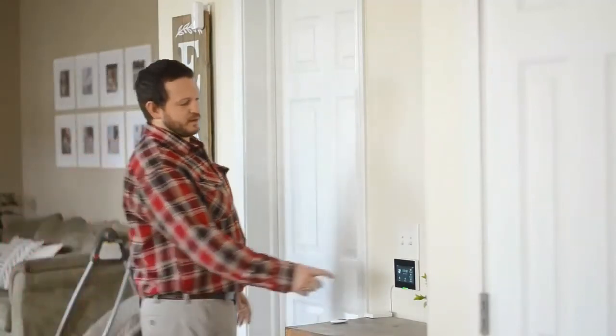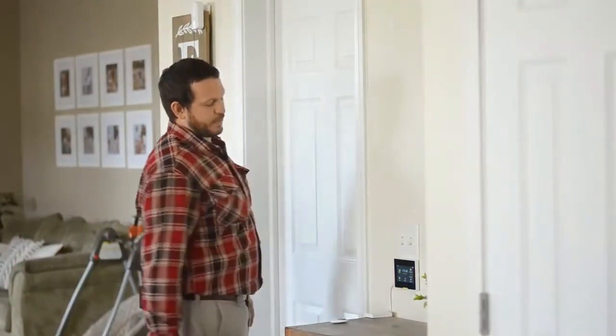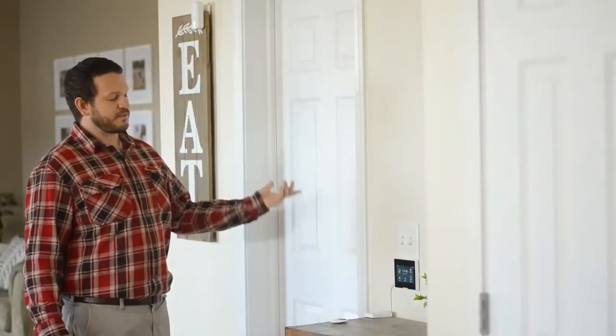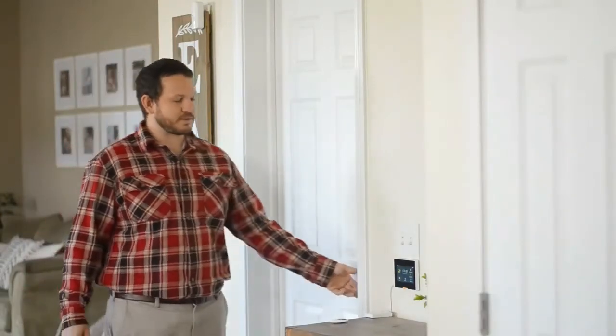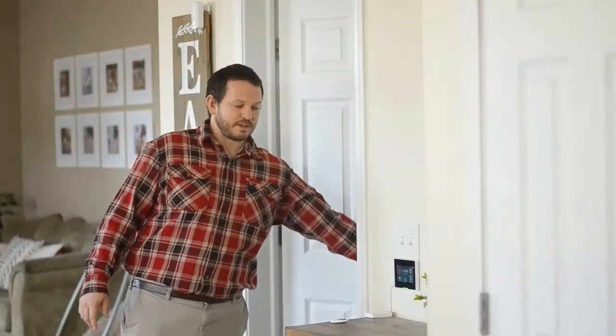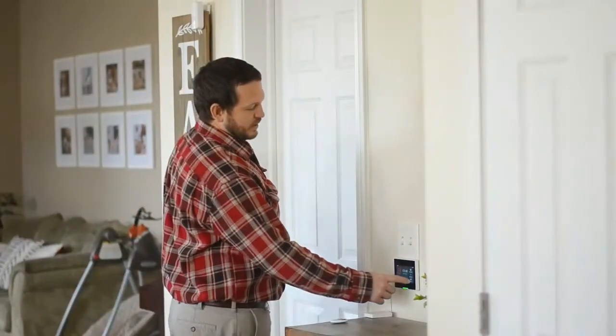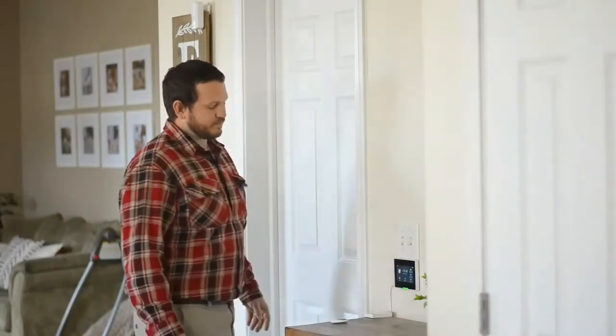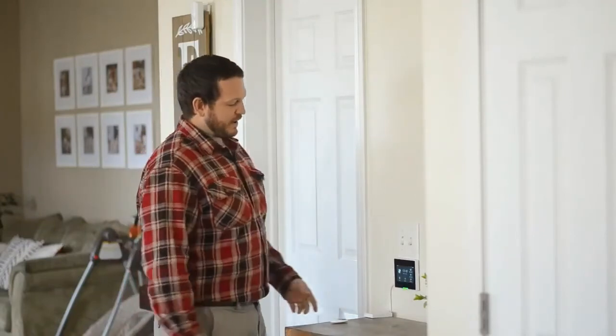If I want to, I can do the same thing if I'm staying at home. I've got the stay alarm. Stay armed. So that just automatically arms up, and then if say I'm upstairs or something, somebody comes in this door unexpectedly, that'll set the alarm off as well. Same thing with the motion detector.